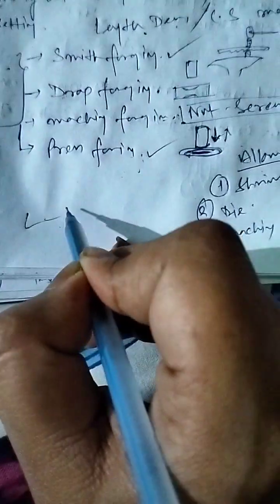The first is the shrinkage allowance, then the die allowance, and the machining allowance. For shrinkage allowance, the metal is at high temperature, and after that it solidifies through stages: first liquid to semi-solid, then semi-solid to solid, then solid to room temperature.